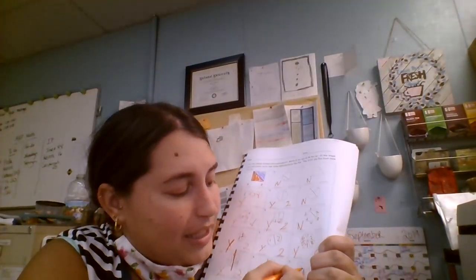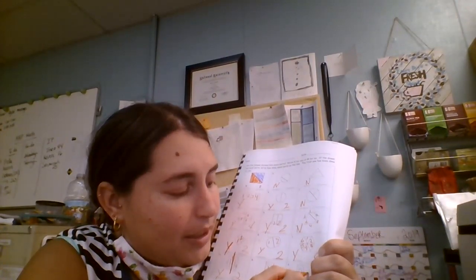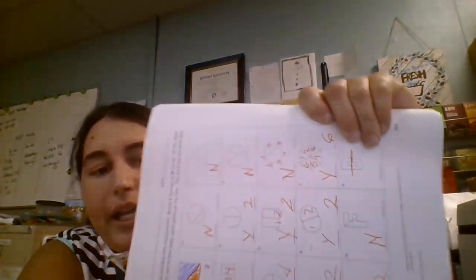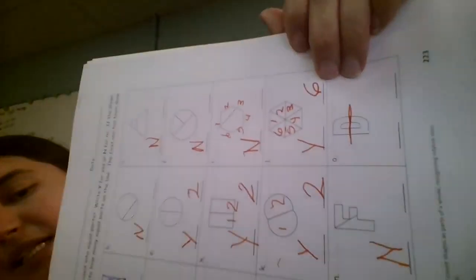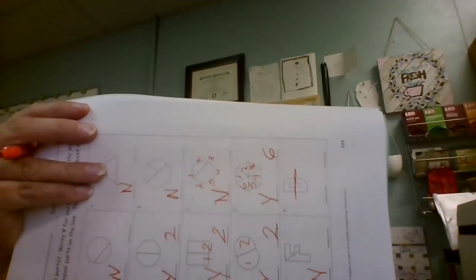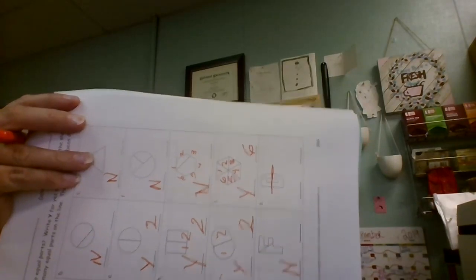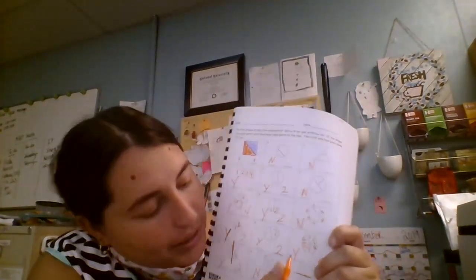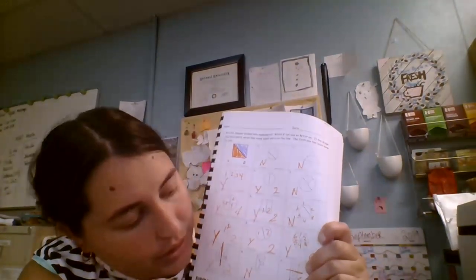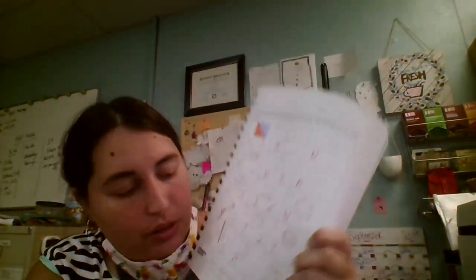Let's look at this D. This one's a little hard. I recommend you extend the line and turn it this way. Does it look like it has been split into equal parts? So the answer is yes. Yes, it has. And how many equal parts? Let's see. 1, 2. 2 equal parts.